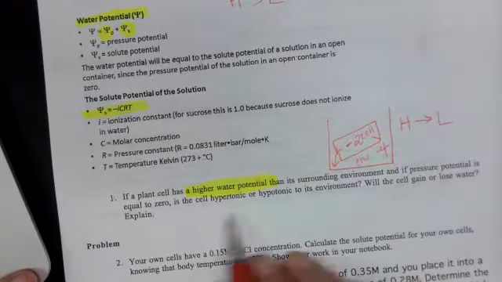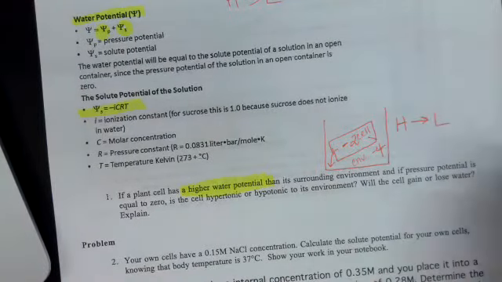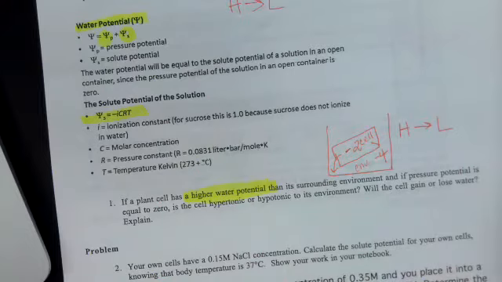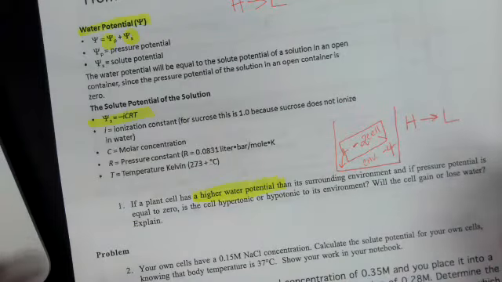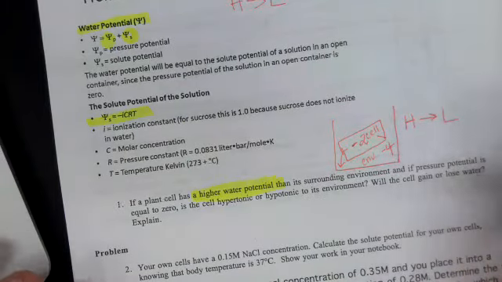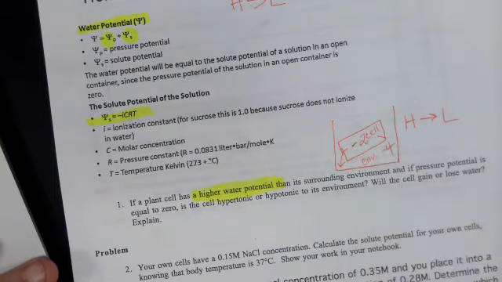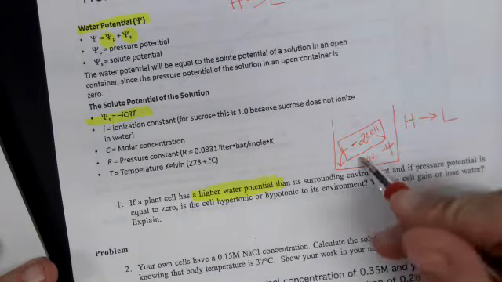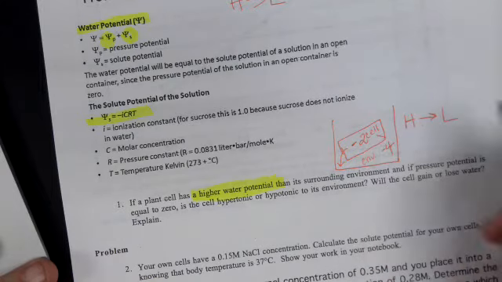And that should be explained here, but we have another question that's being asked: is the cell hypertonic or hypotonic to its environment? What I like to ask is, which one is saltier? Which one has more solutes? The one that has lower water potential has a lot of solutes dissolved in it compared to the other one.